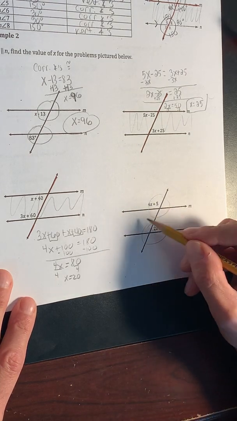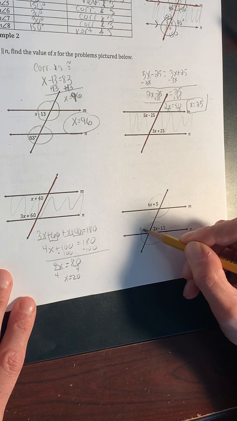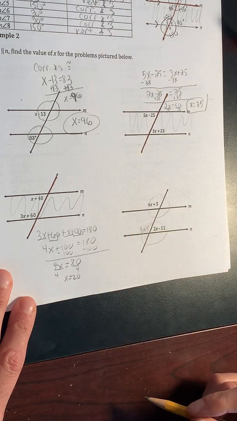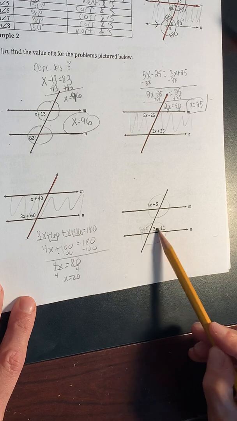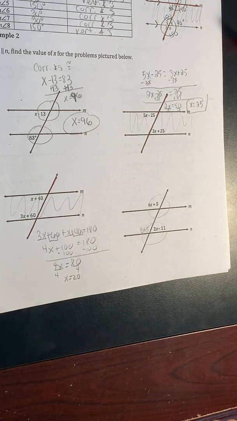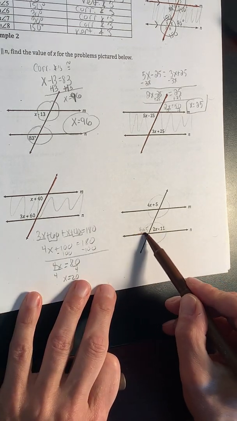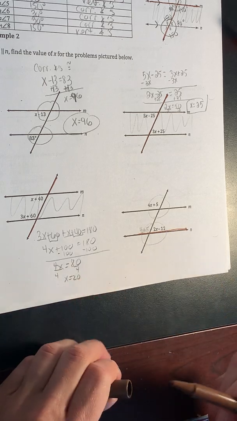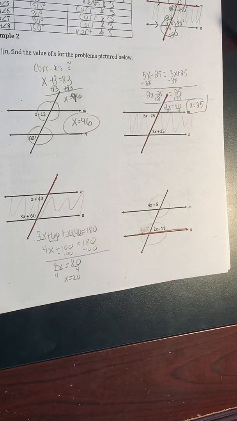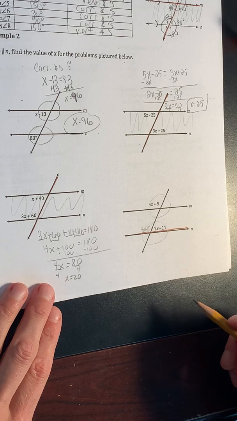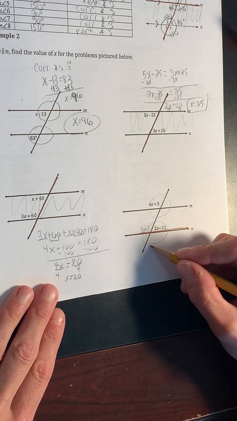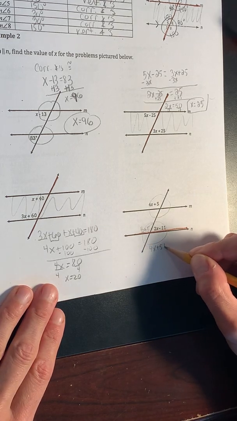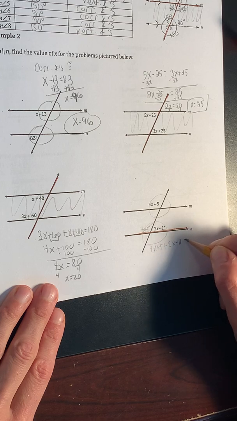So if this angle is 4x plus 5, this angle must also be 4x plus 5. Now we can determine what type of angle these two are. It looks like they are angles on a line, which means that they are supplementary, so they're going to add up to 180. So we're going to add these together, set them equal to 180.